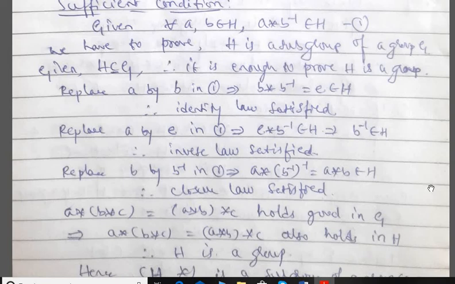Whenever you apply identity on any element, we get the same element. So therefore E star B inverse is nothing but B inverse only. That is, B inverse belongs to H. So easily we can say that B inverse belongs to H means the inverse law satisfies. So identity satisfies, inverse also satisfies.